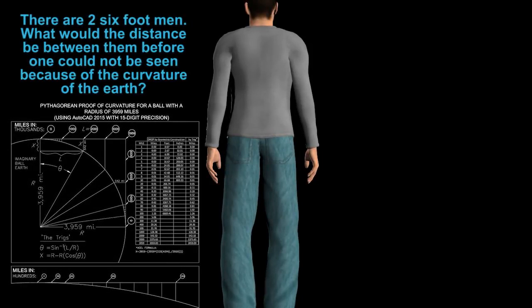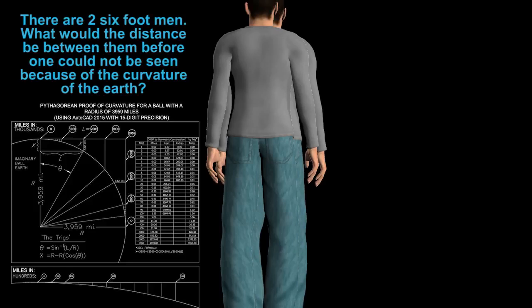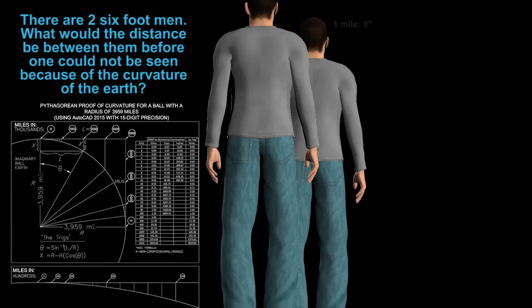If PJ was 6 feet tall and he had a clone, who's also 6 feet tall, who walked 1 mile away from him, the ground his clone would be standing on would be 8 inches lower than the ground that he was standing on, right? Again, the curvature math is 8 inches per mile squared. So the first mile, 1 times 1 is 1 times 8 is 8 inches. So the ground at point B is going to be 8 inches below point A. All right, you with me so far?